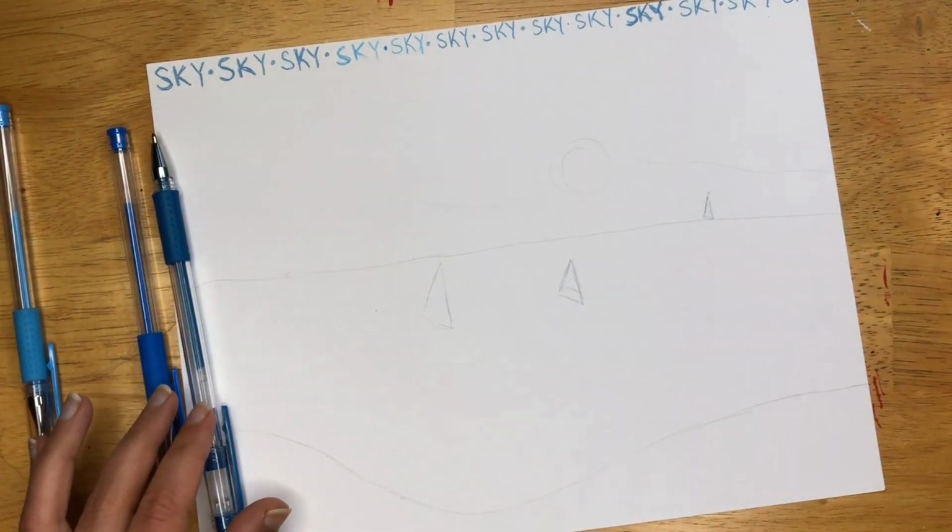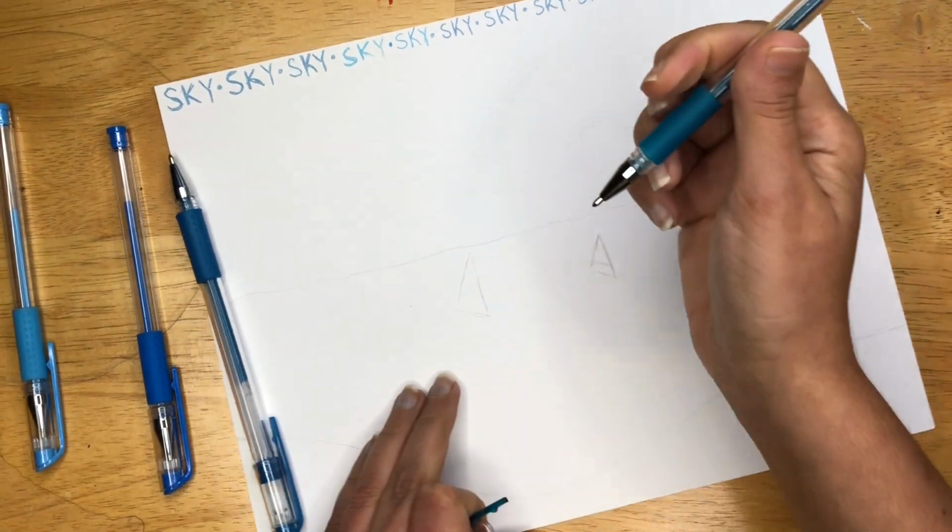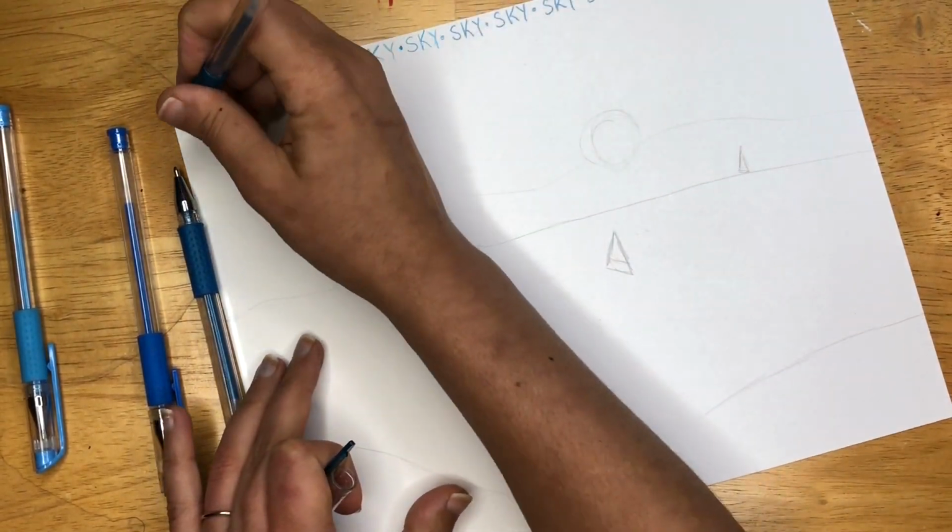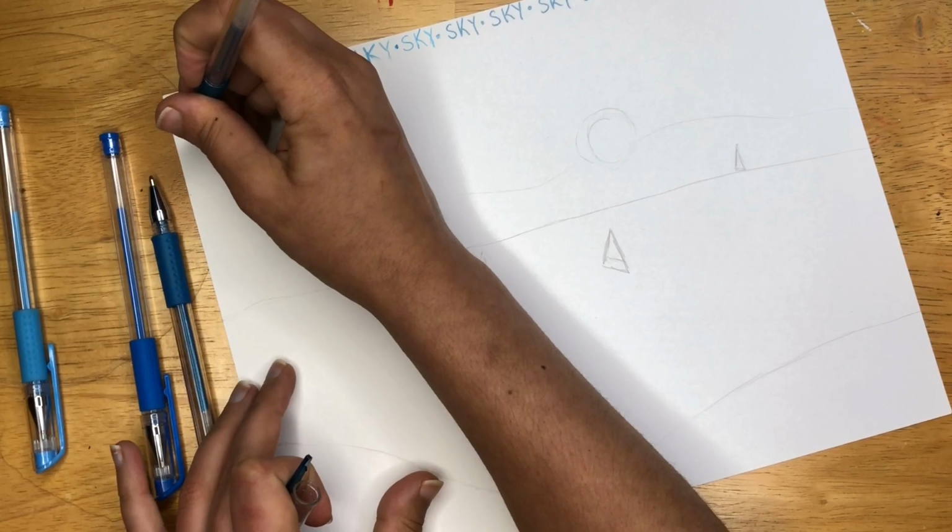I could change up my colors, or I could do the same color. I could change the way I'm writing. Maybe I go smaller on this one, or maybe I go bigger. I'm going to go bigger on this one.